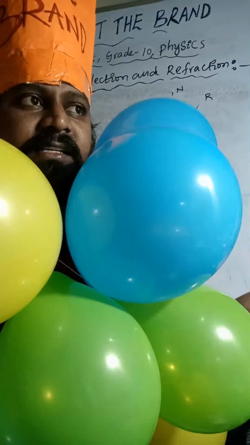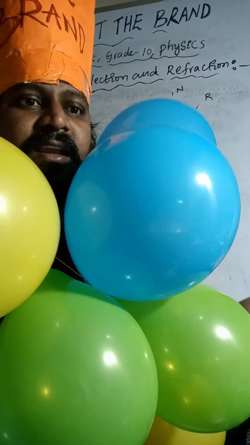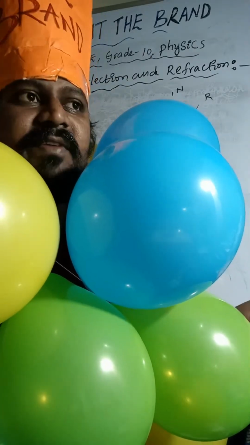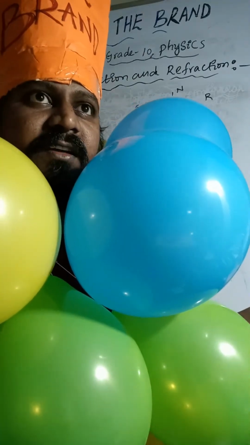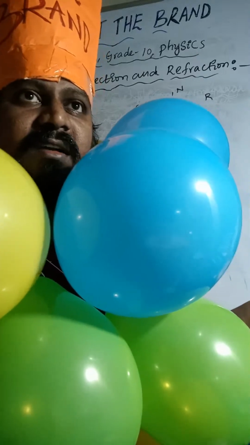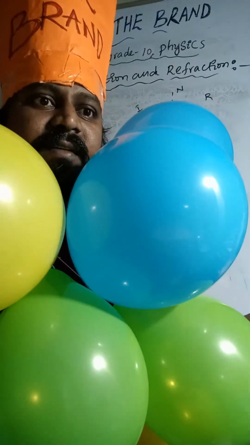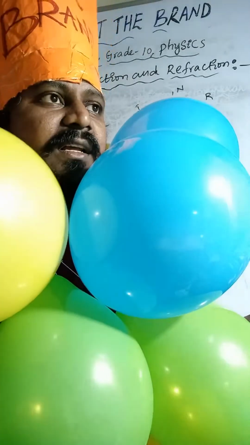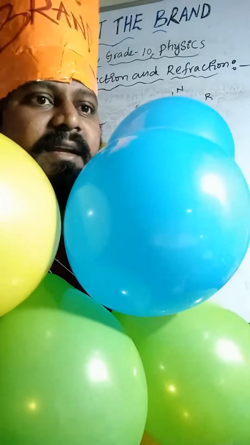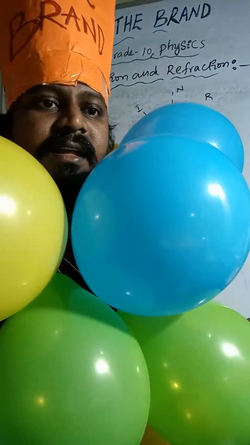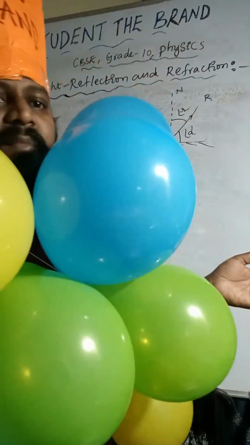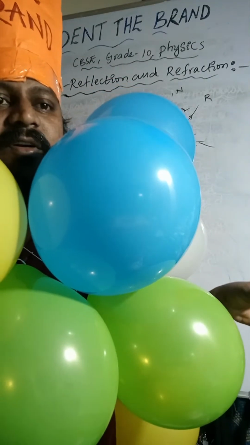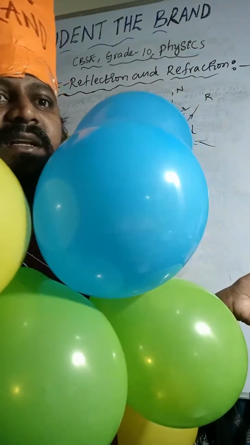Regular reflection takes place on a smooth surface, whereas irregular reflection takes place on a rough surface. Examples for regular reflection: a plane surface, still water. Irregular reflection occurs on a rough surface, like any wall we can observe, right? So these are the examples. And that is about regular reflection and irregular reflection.